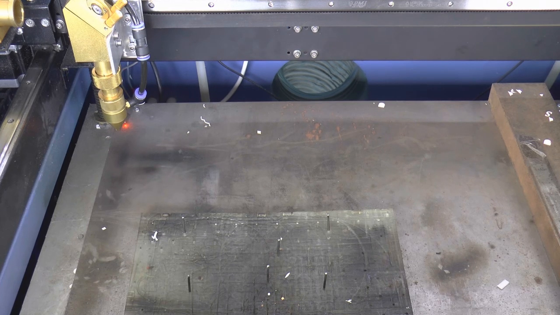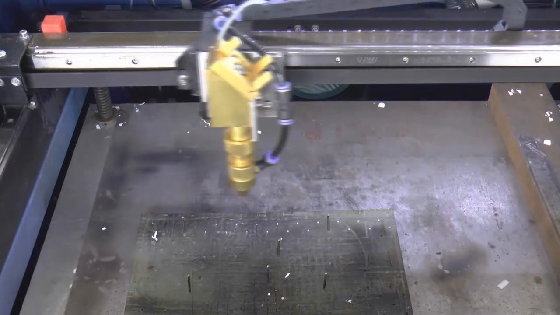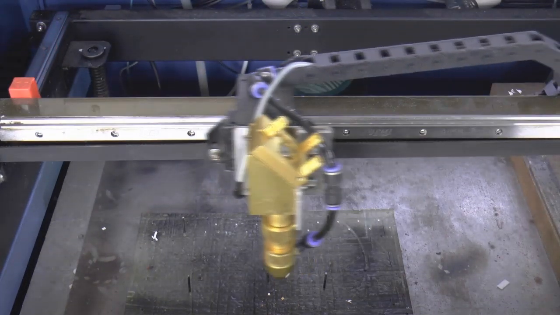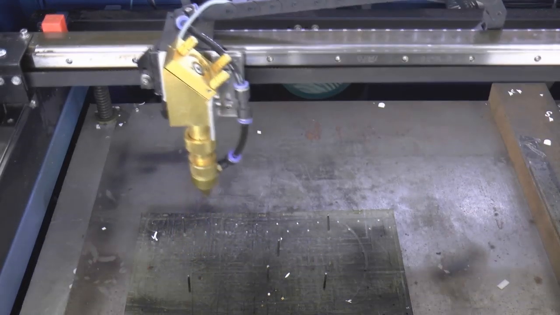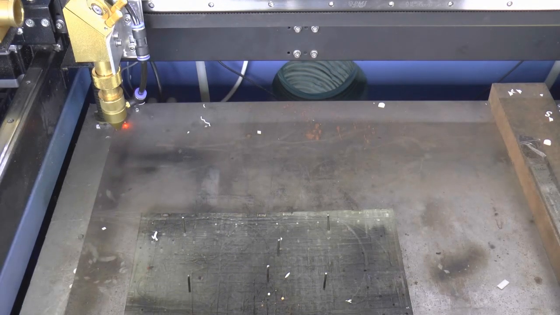Run that again and you'll see what happens. Start of the program, and the head disappears off to 0, 0. Now that's very convenient sometimes if you've got a big piece of work on the machine and you want to clear the head out the way. So it has got a function.